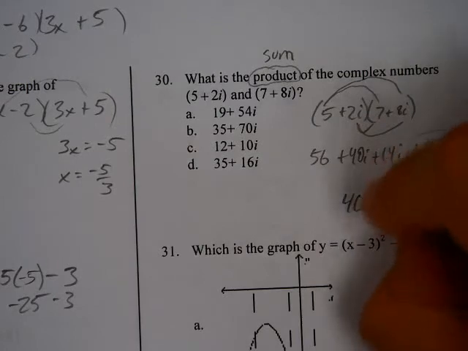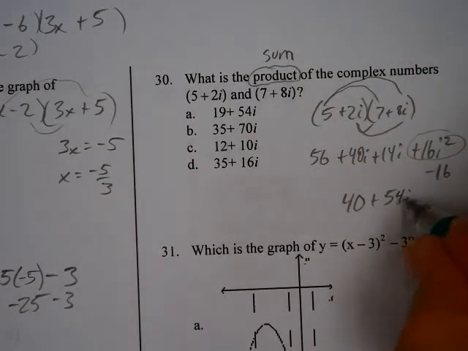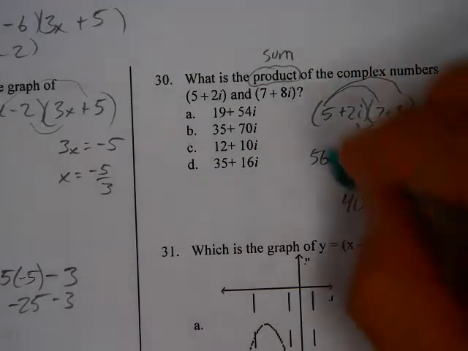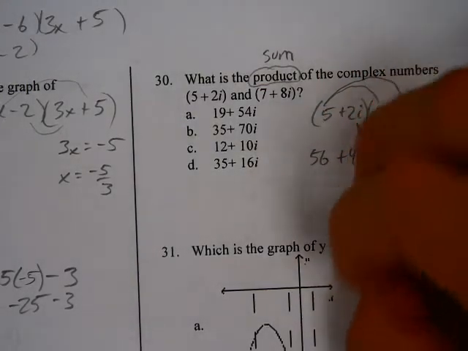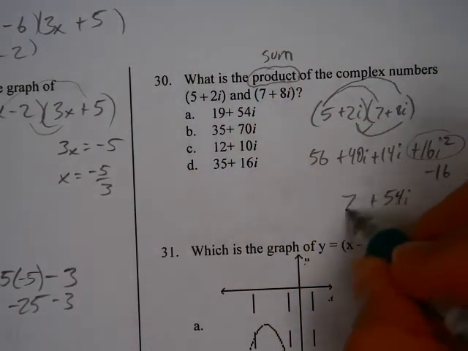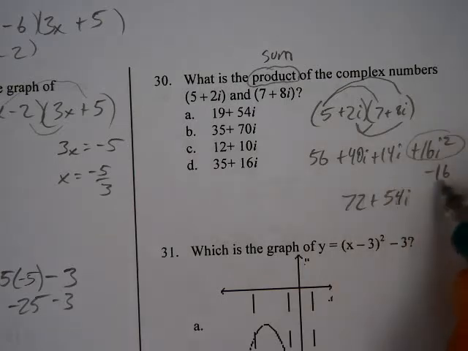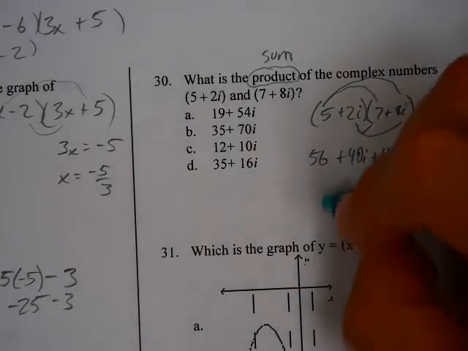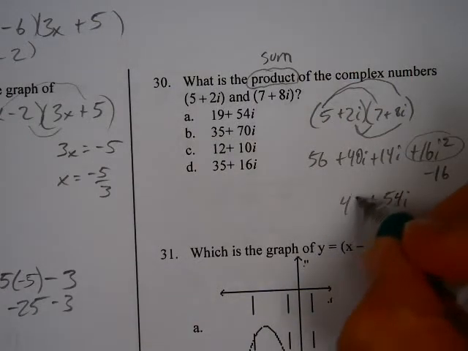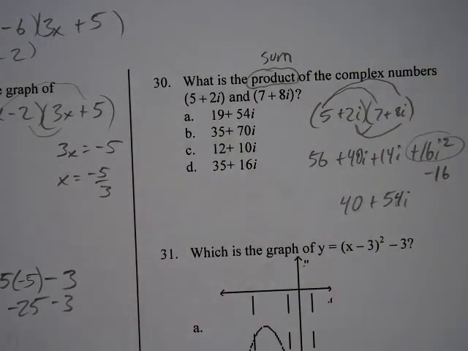54i. I was back on the 16 train there for a second. 54i. Plus 16. My goodness. 56 plus 16 is equal to 72. And it's a minus. So that was actually full and legit. So minus 16 gives me 40. This is familiar territory, but not a familiar answer.